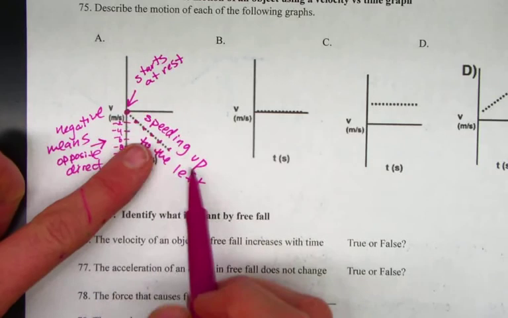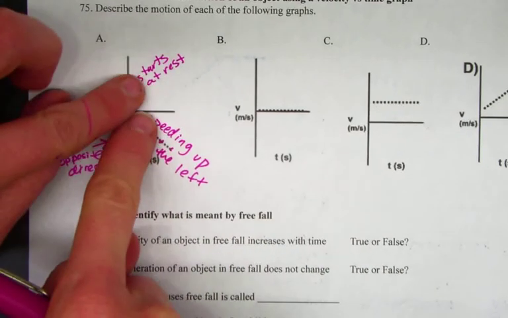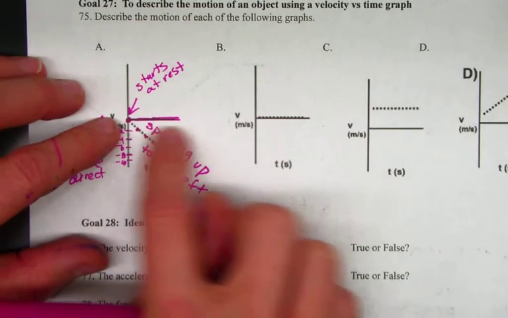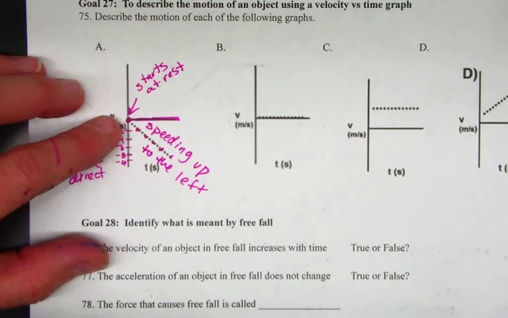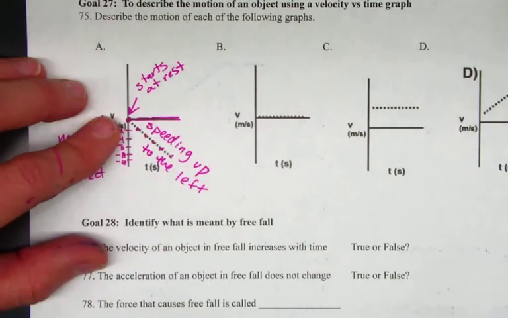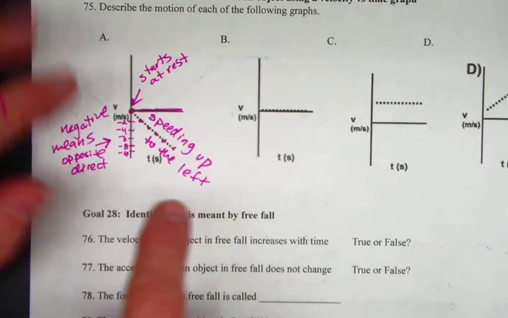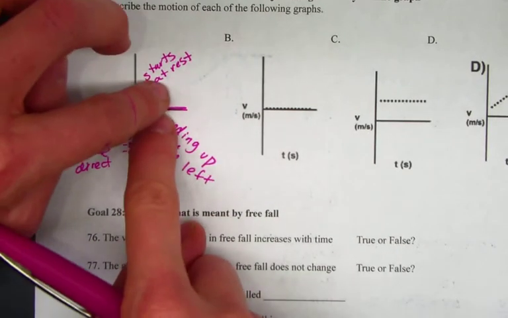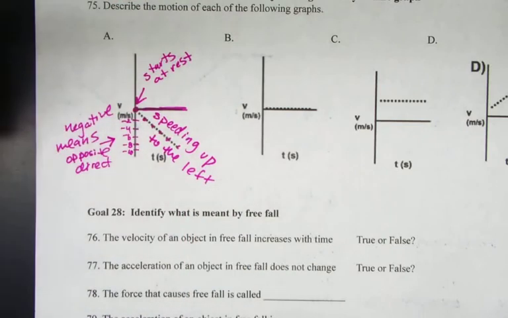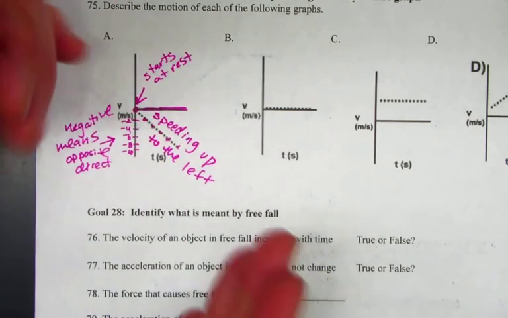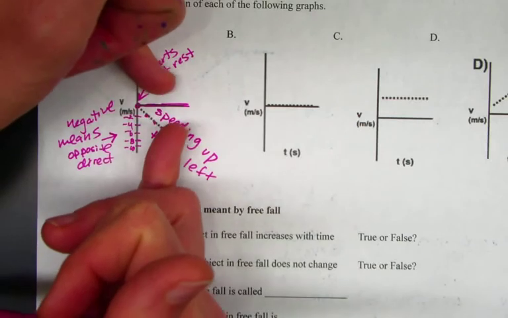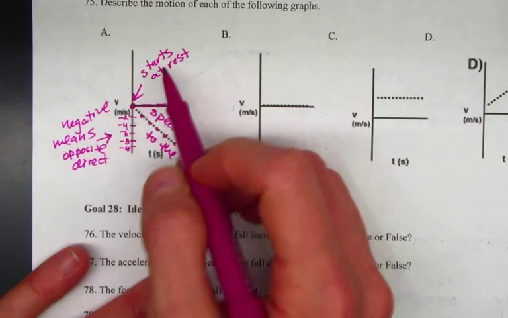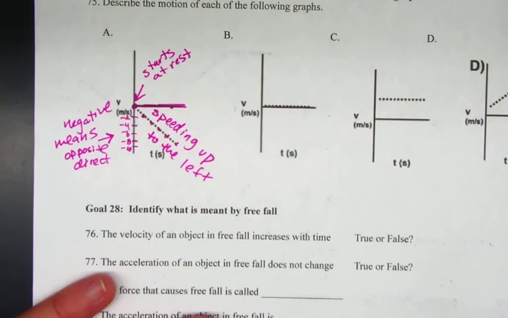Now let's go back to this speeding up here. The way to speed up is to move away from v equals 0. This is v equals 0 along the x-axis. So if I'm moving up, I'm speeding up, and if I'm moving down, I'm speeding up. You want to move away from the axis in order to speed up, which means if you are moving toward it, you are slowing down, and once you hit it, you're stopped. So speeding up means moving away from the x-axis on a velocity time graph.